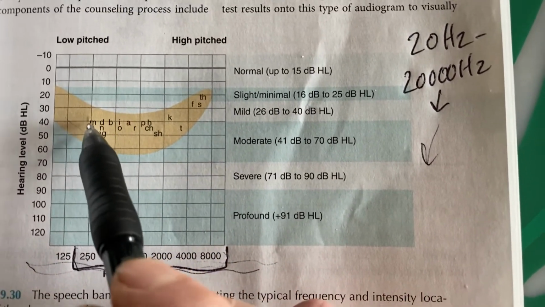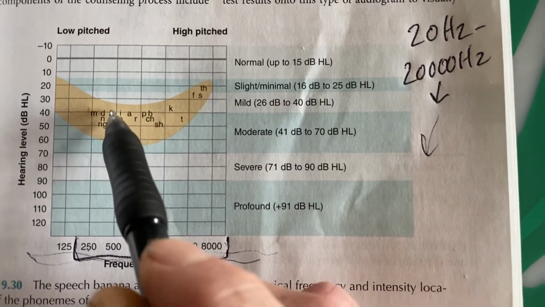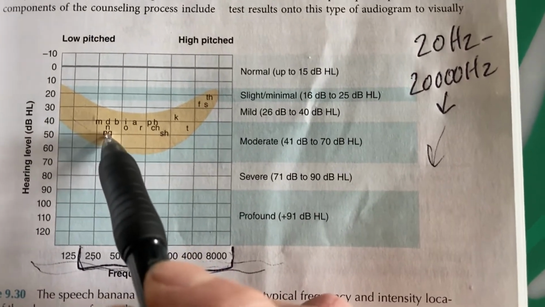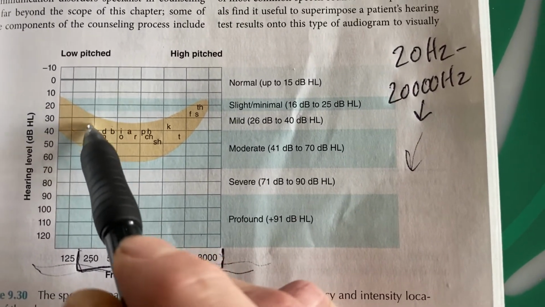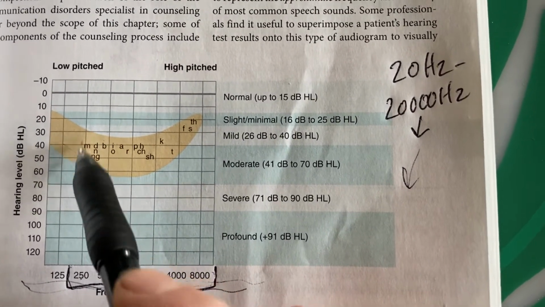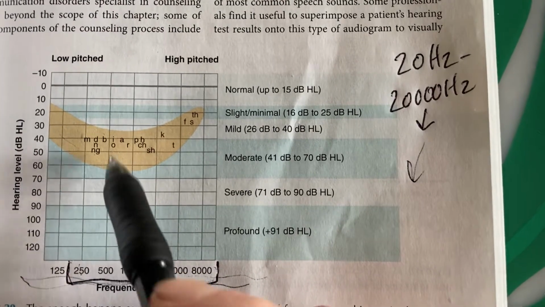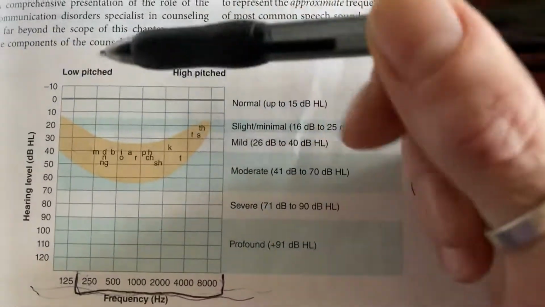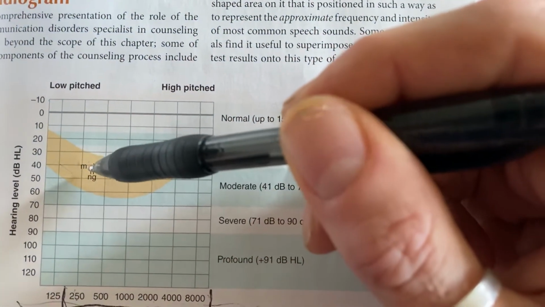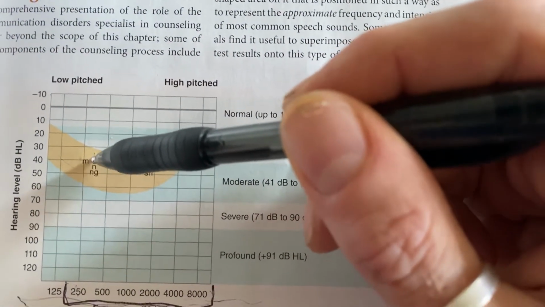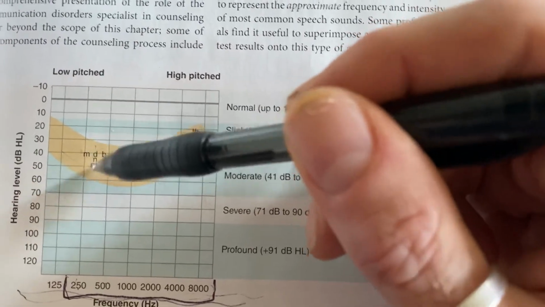In other words, d, b, n, and those 5 phonemes, the majority of their energy occurs somewhere between 250 and 500 hertz. And furthermore, along this axis, require the ability to hear sounds at around 40 to 50 decibels.